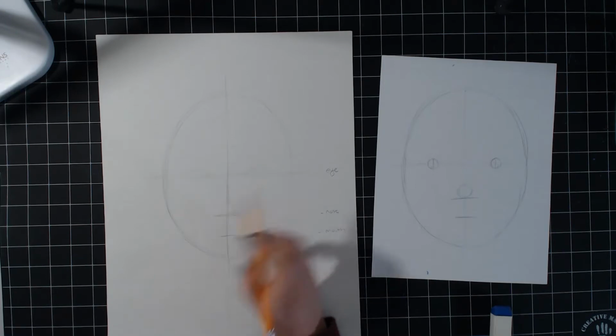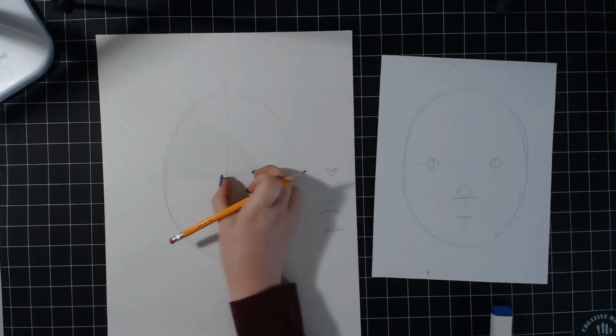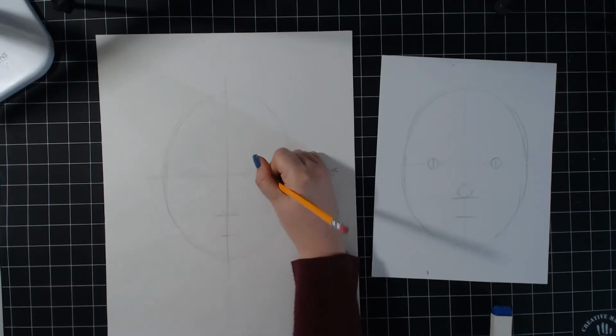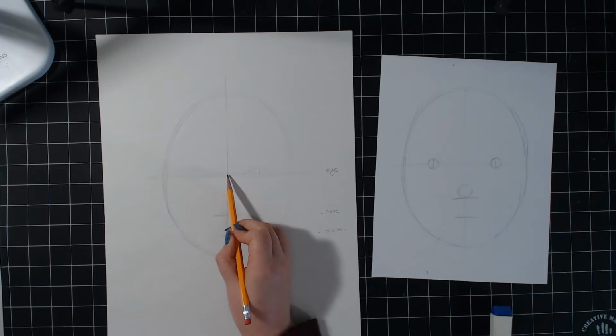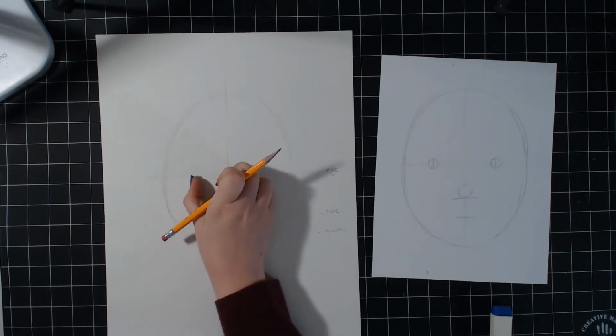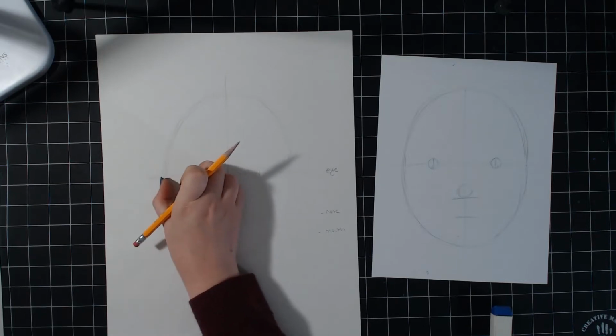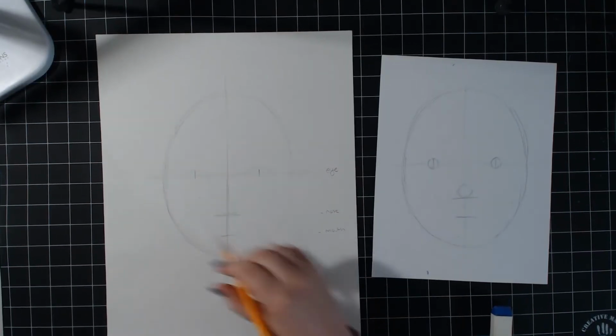I am starting on the right side here, so I will measure approximately halfway, and the line goes just about there. Now I'm going to do the same thing on the other side of the face.